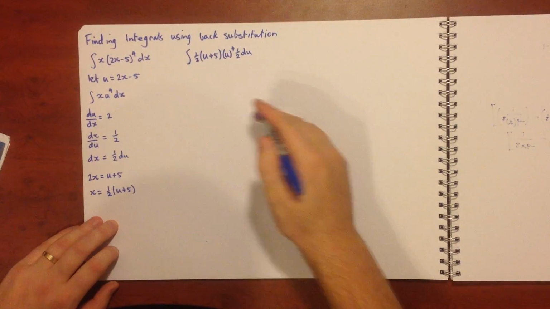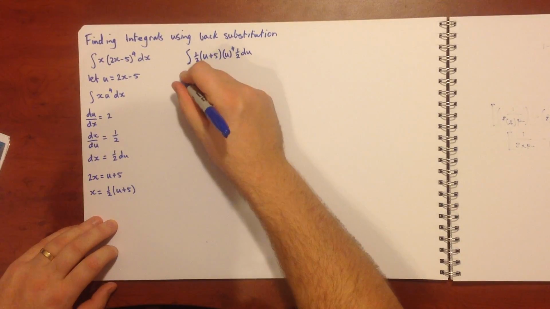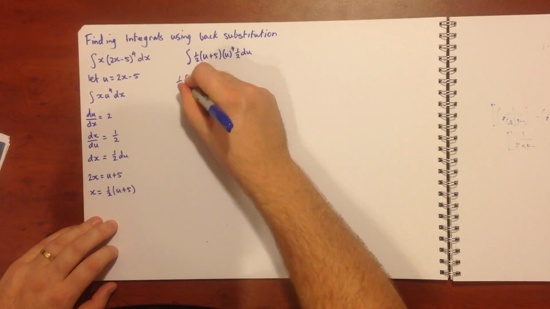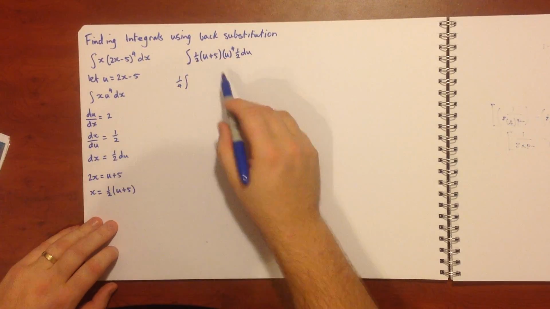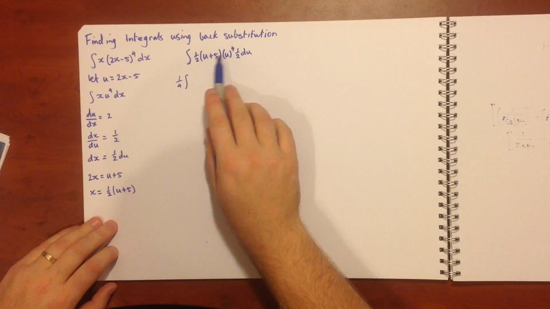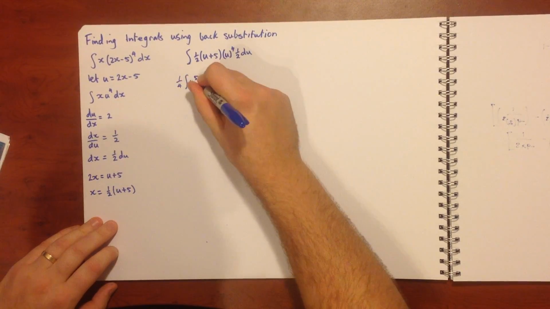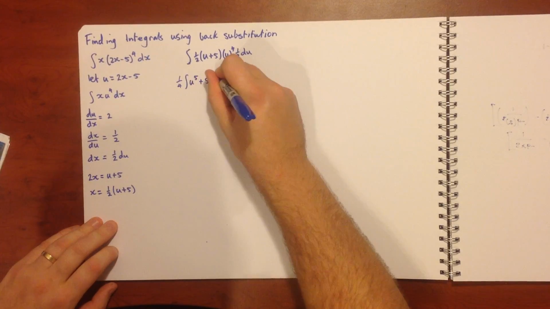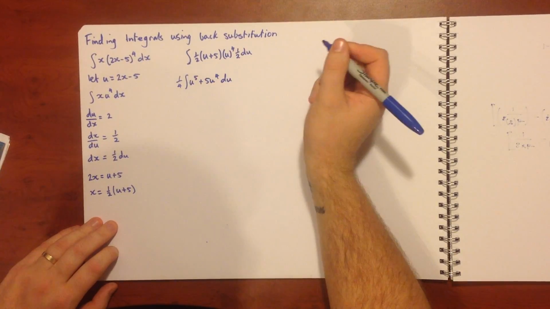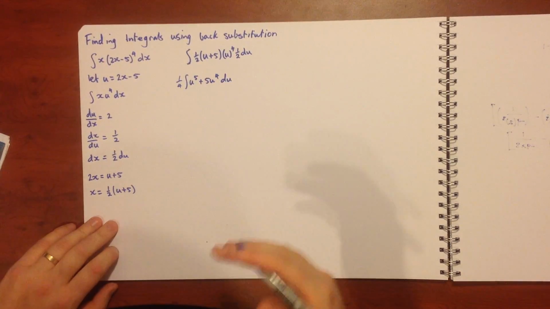Now we can make that look a little nicer. A half times a half is a quarter, so we can bring a quarter out the front. Then we can multiply through by our u to the 4 to make it u to the 5 plus 5u to the 4 du. And all of a sudden, this looks quite nice.